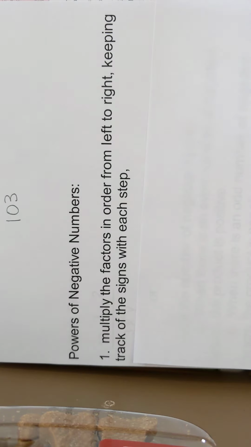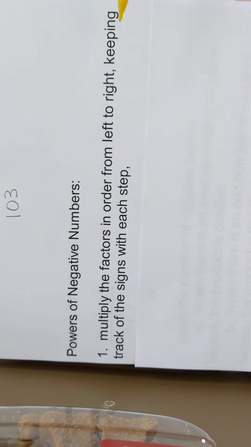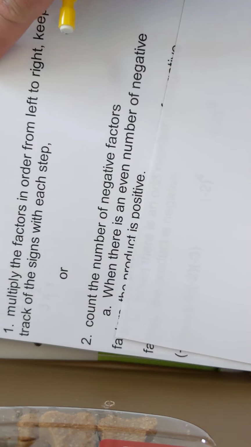So the first thing that I can do to solve these problems is I could multiply the factors in order from left to right, keeping track of the signs with each step. That's the way we would normally approach a problem like this. But there is a second way that I can do these problems.